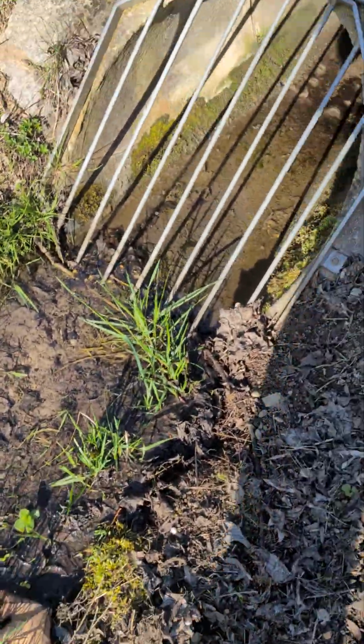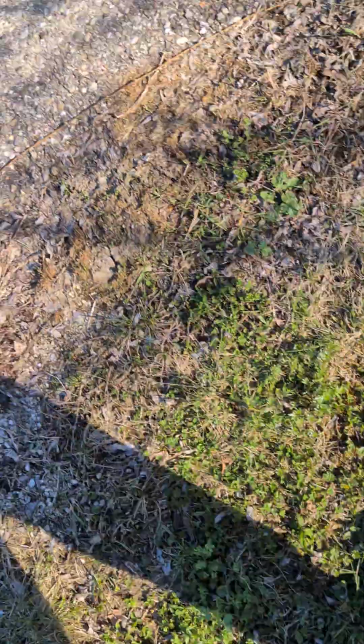Oh, interesting. Like a sewage outlet, I don't know. There's no water coming up. Good sign to continue.